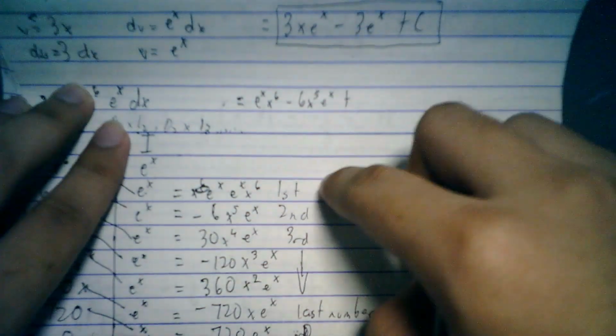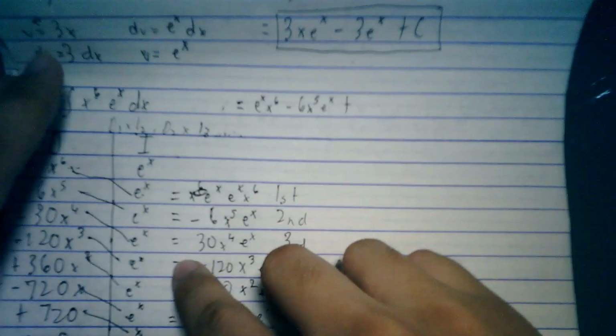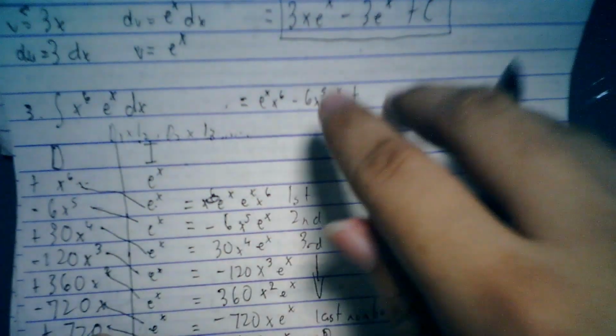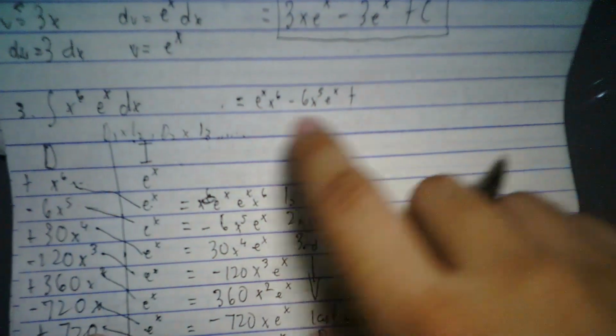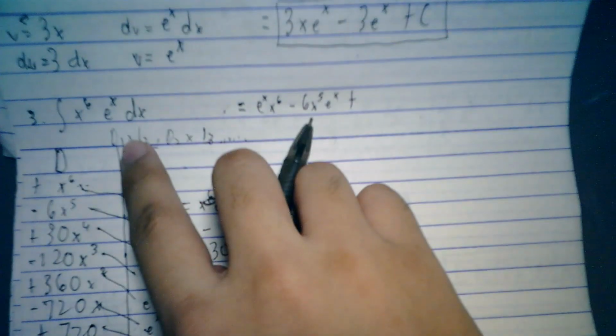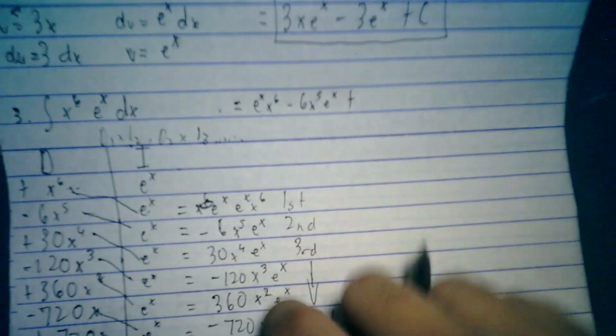You know why I do this, guys? Because according to my teacher, it is really long to solve, and this method is really helpful for me.